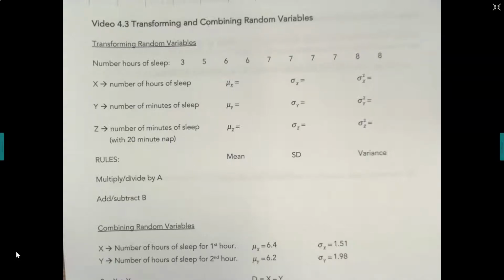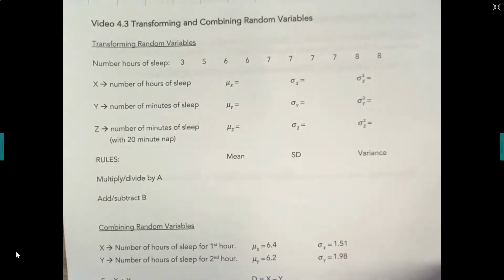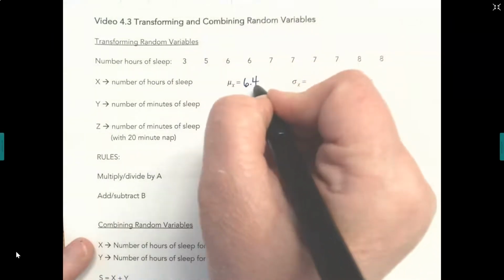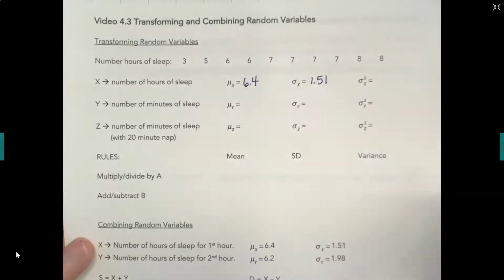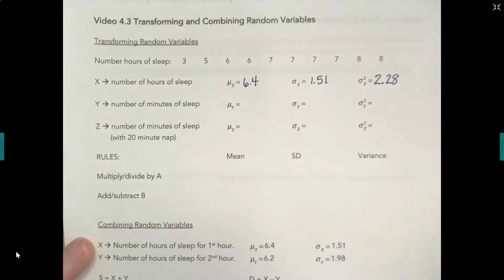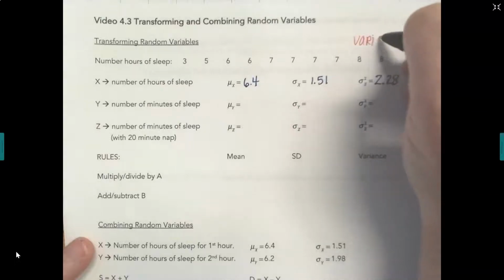Okay, so if you take your calculator and put all of these numbers into list 1 and run one variable statistics on them, you will get a mean of 6.4, a standard deviation of 1.51, and a variance of 2.28. Remember, the variance is just the standard deviation squared. So I'll write that up here, variance.